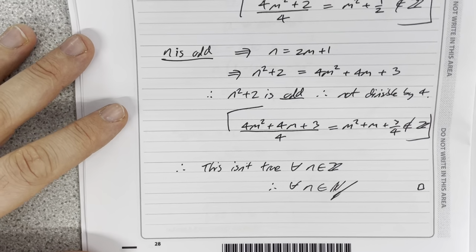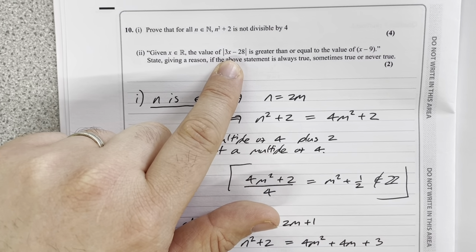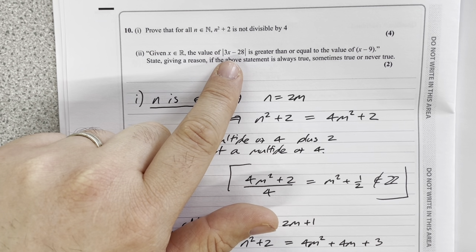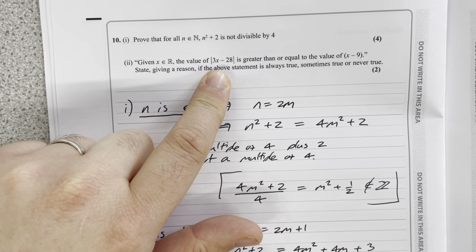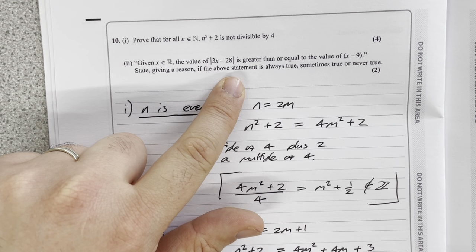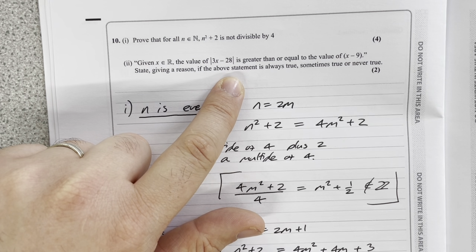Okay, part 2. Given that x is real, the value of 3x minus 28 modded is greater than or equal to the value of x minus 9. State, giving a reason, if the above statement is always true, sometimes true, or never true.